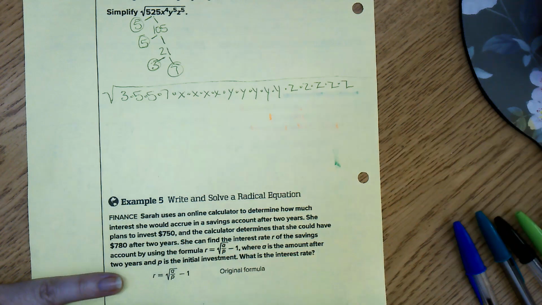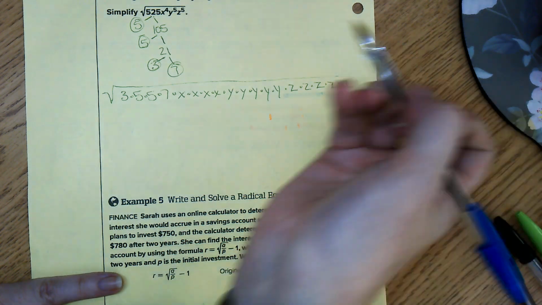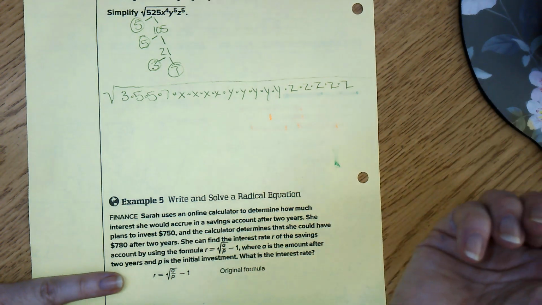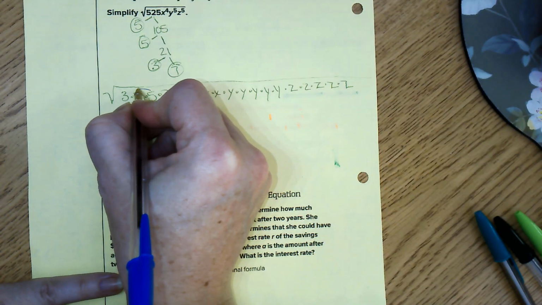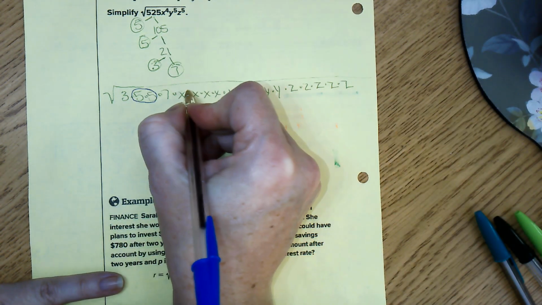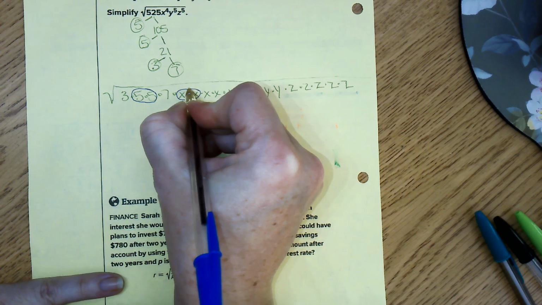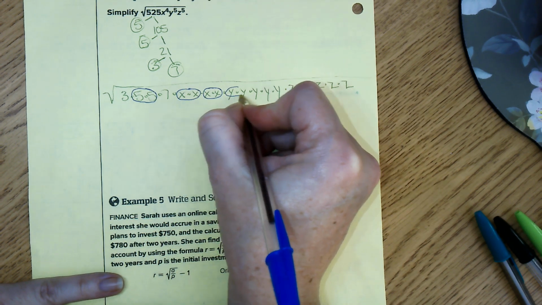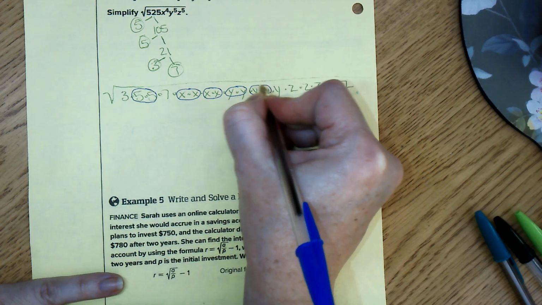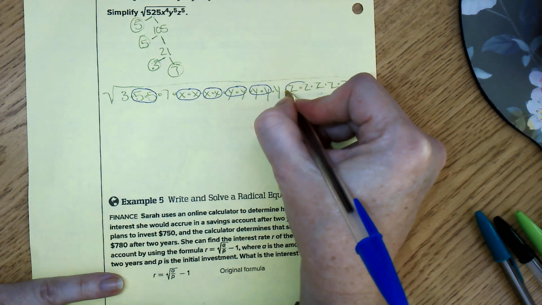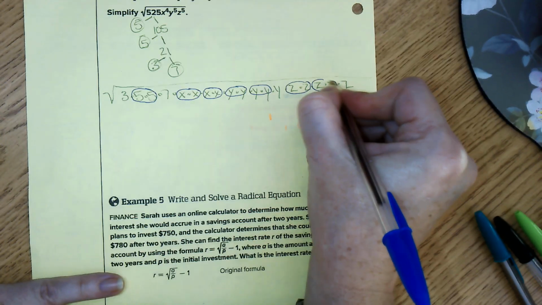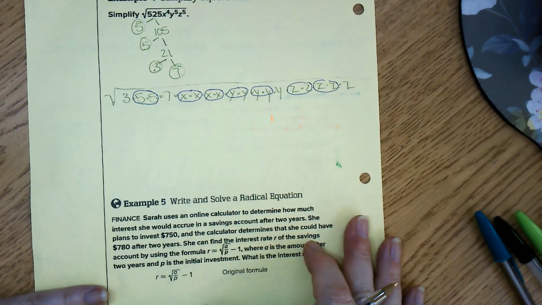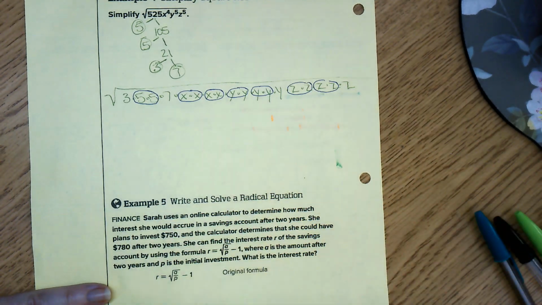Now that I have this whole thing expanded out, because it's square roots, we're going to see how many pairs of things we have. Well, we have a pair of 5s here. All right. And I've got a pair of x's. Then I got another pair of x's. What else I got? I got a pair of y's and another pair of y's. All right. And then I got a pair of z's and another pair of z's. Okay. So whatever I have a pair of, I'm going to pull it out.